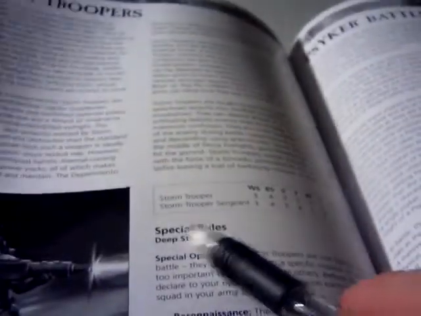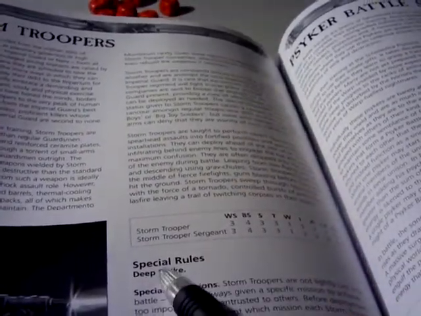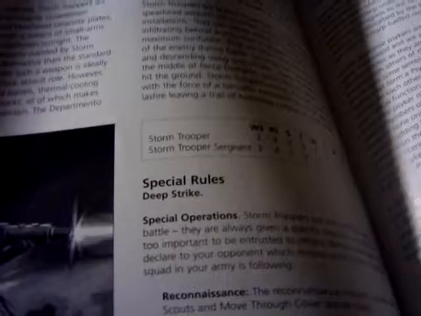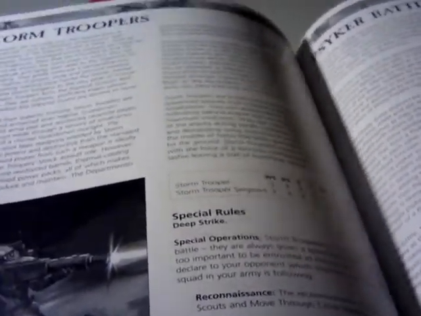And if you see here, it's got the breakdown of their stats, and it's got the stats of the Sergeant. It lists the special rules, which in this case is Deep Strike. And another one of their special rules is their special operations. There we go, that probably helps a little bit.